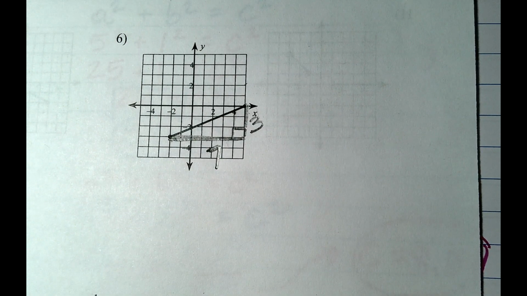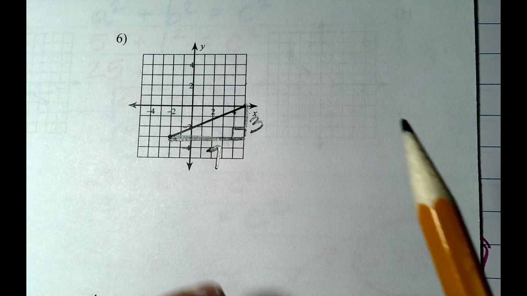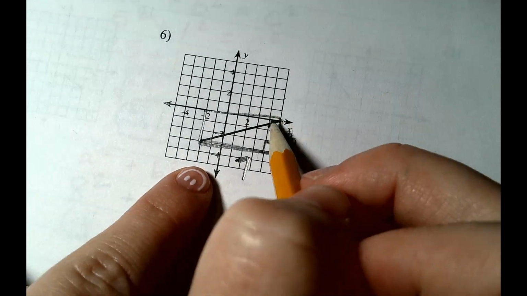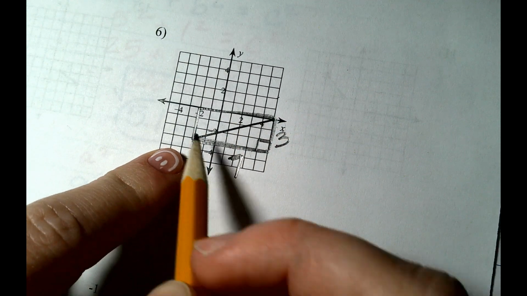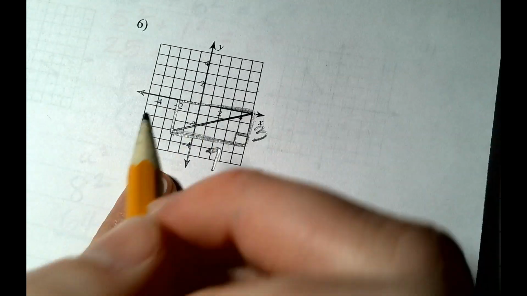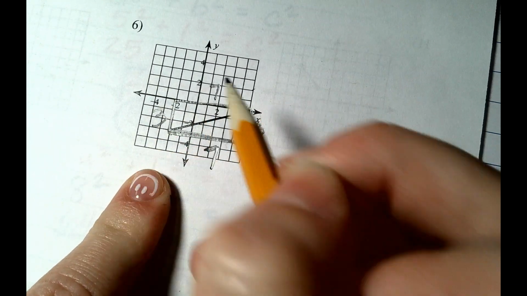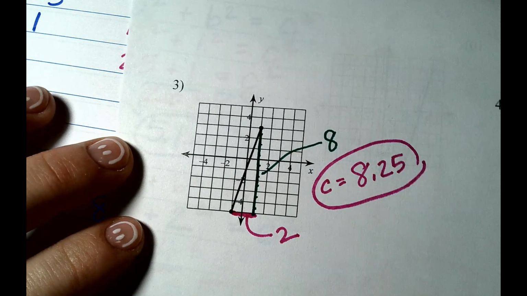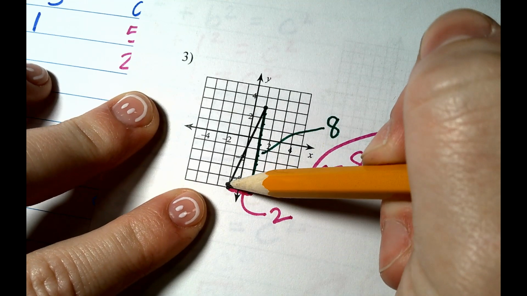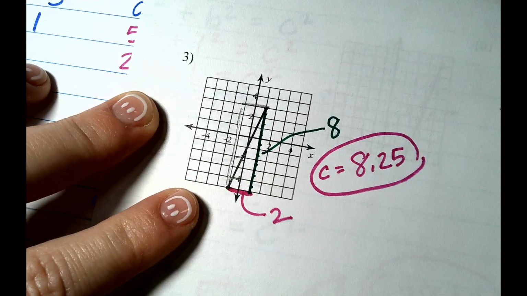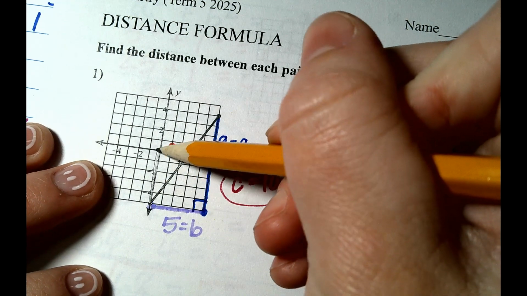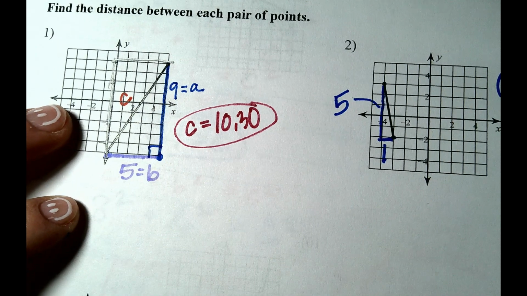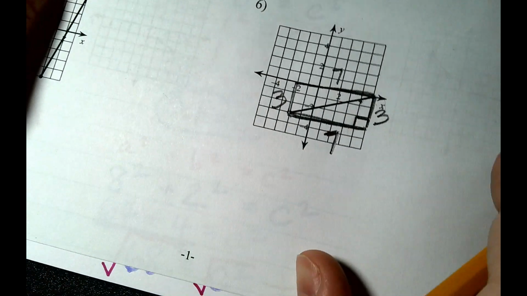Could you do it the other way? I made a triangle on top. Oh, like this? Yes. That is a great question. So guess what? If you do it on top or on bottom, you're going to get the same numbers. This is still 3. This is still 7. You could do that with all the other ones too, actually. So if I look back at number 3, this is still 8. This is still 2. This is still 9. This is still 5. You can do it on top or on bottom. It'll always work. That's a good question, though.